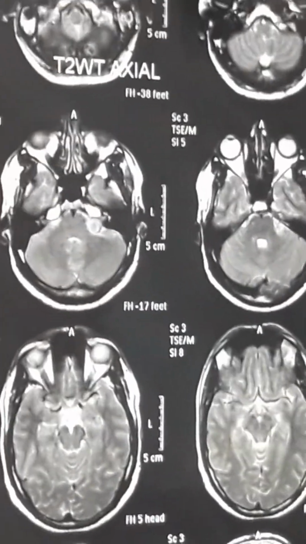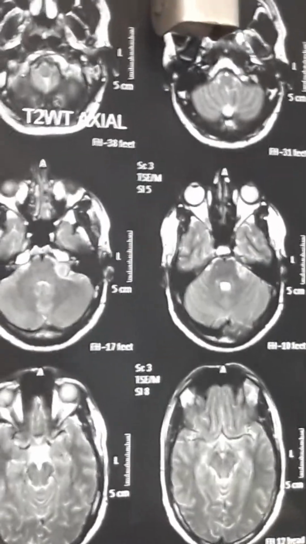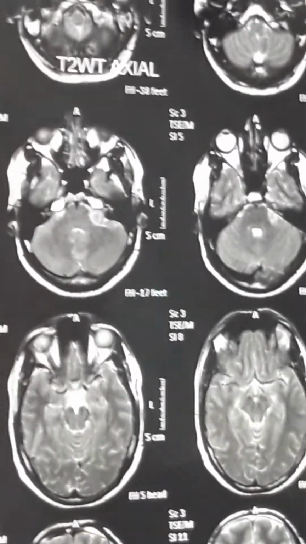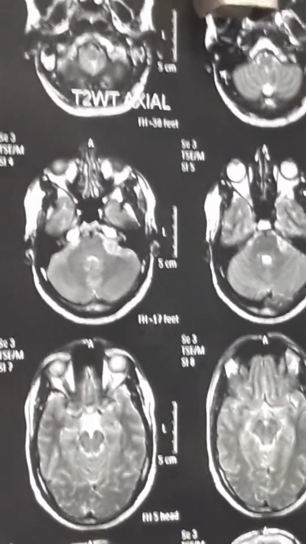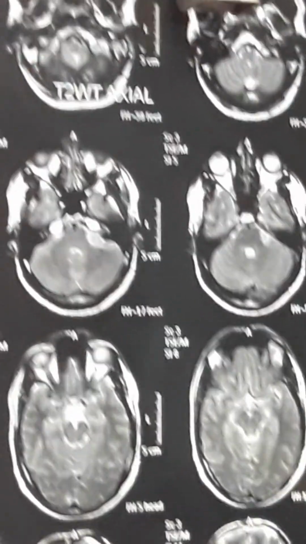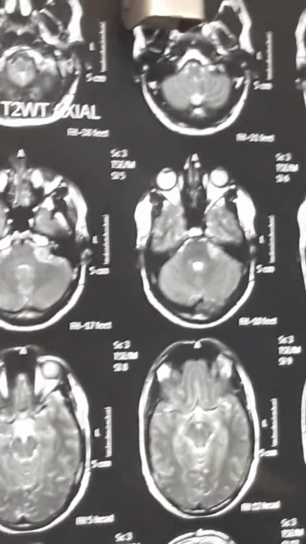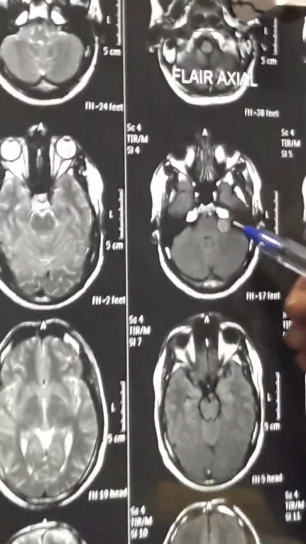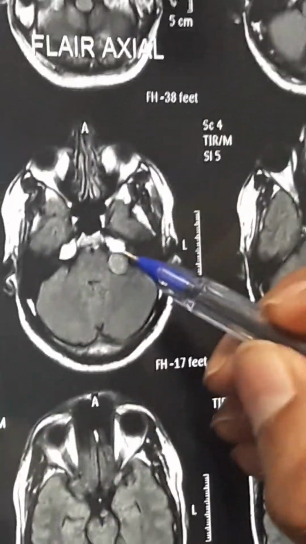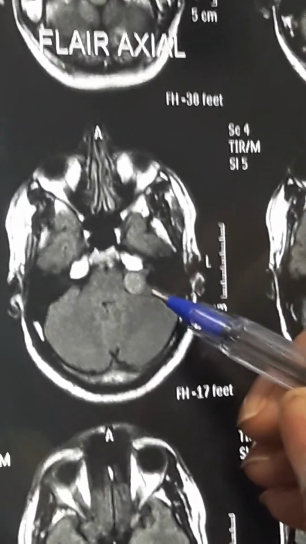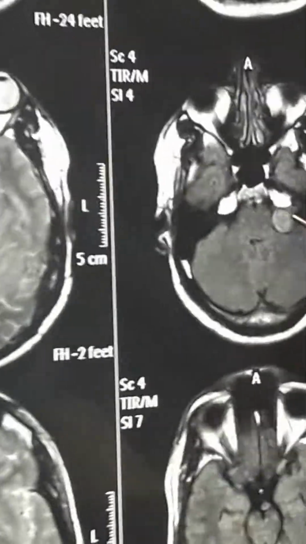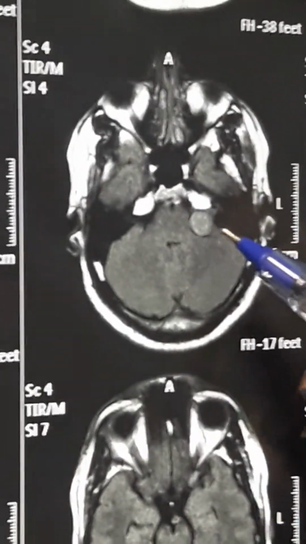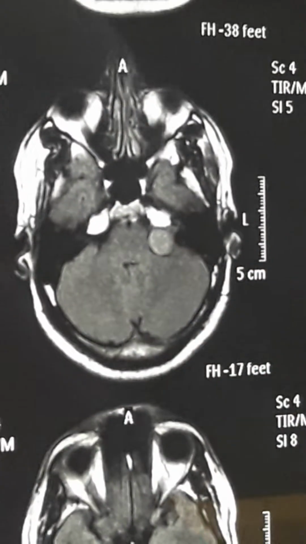Now, how can we differentiate? There could be a meningioma, there could be an epidermoid, there could be a variety of lesions like this. The typical vestibular schwannoma has a canalicular extension. From the canaliculus, it bulges into the cerebellopontine angle. See this? This is the canalicular extension. And see, a very important part in decision making.